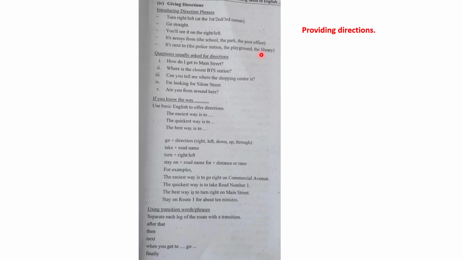For example, if you want to provide the direction to Mahakavidyapuram Technical School, then you might say that it's next to the police station, right?